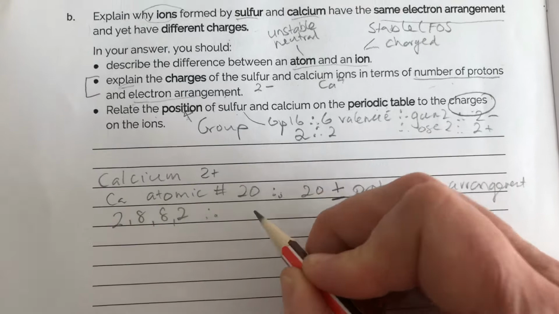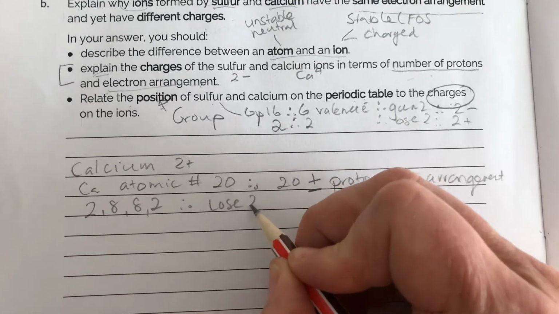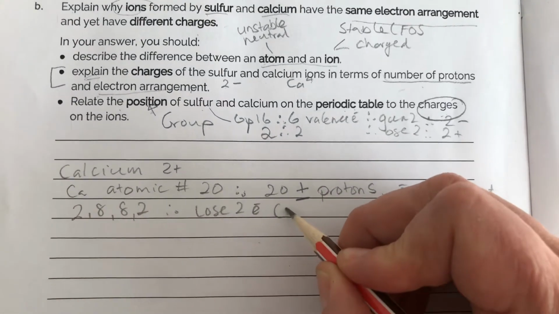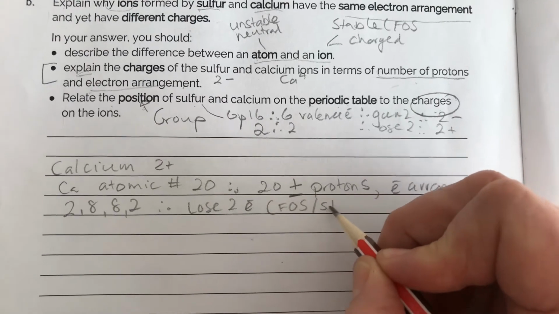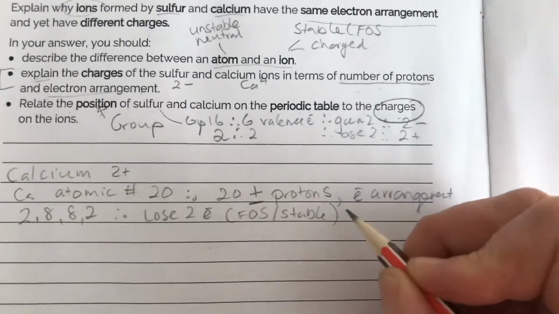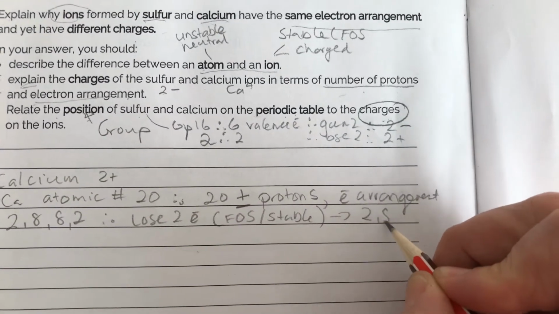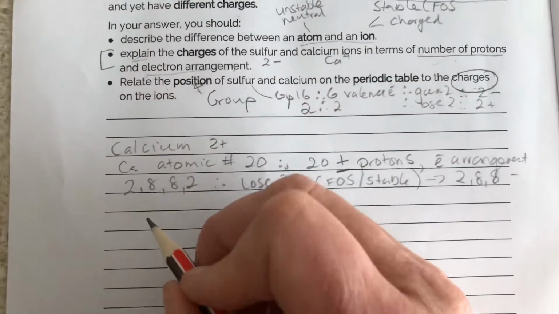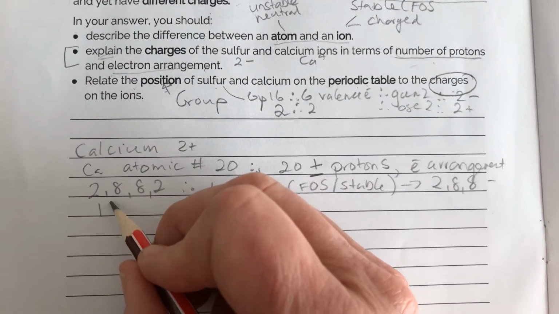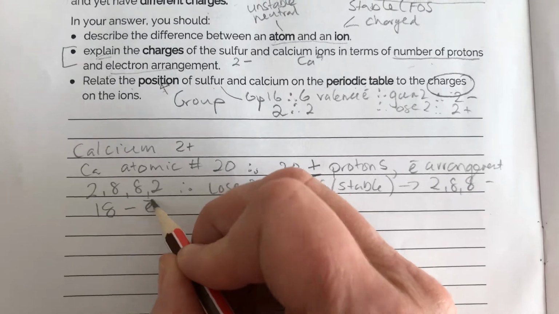Therefore, it needs to lose 2 electrons to get a full outer shell and become stable. And it now goes to an electron arrangement of 2,8,8. It now has 18 negative electrons.